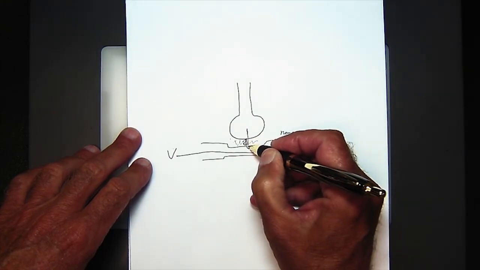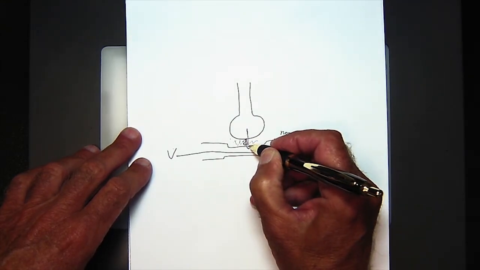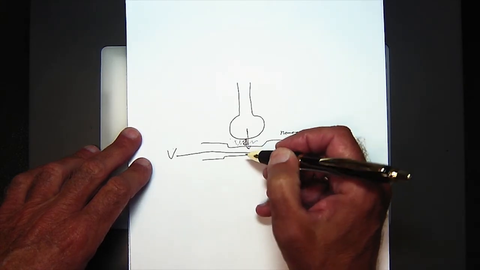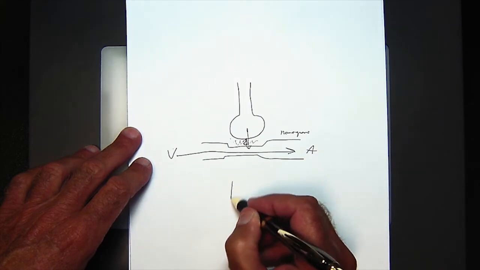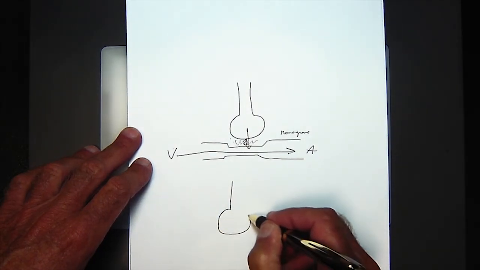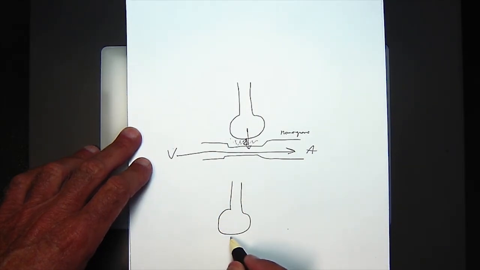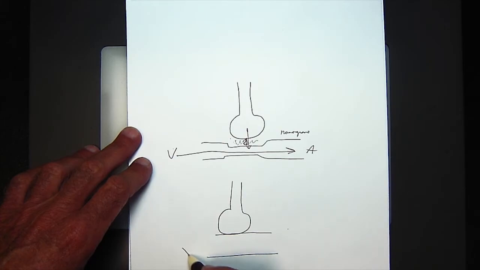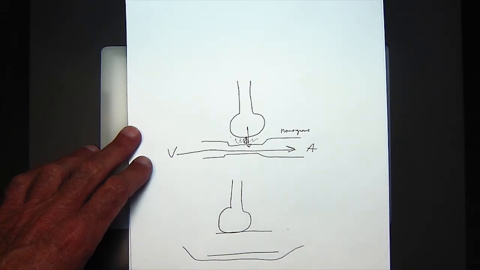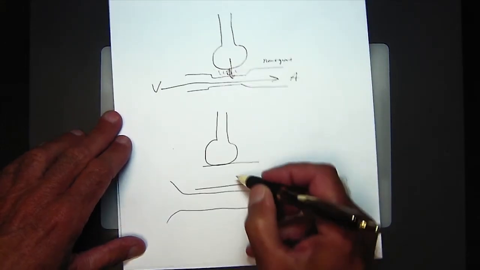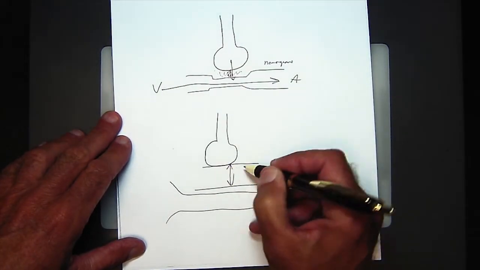Your lungs basically come in contact with your pulmonary capillary. But in a patient that has pulmonary fibrosis, where the lung itself can have a lot of scar tissue, and I know this is an exaggerated version, that alveolar capillary membrane can become very, very thick.